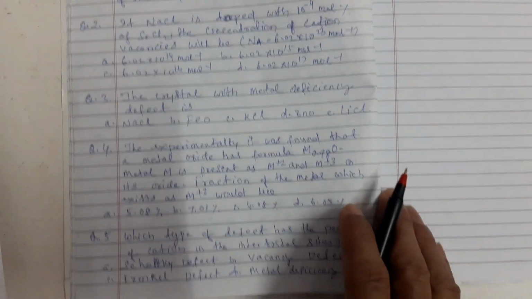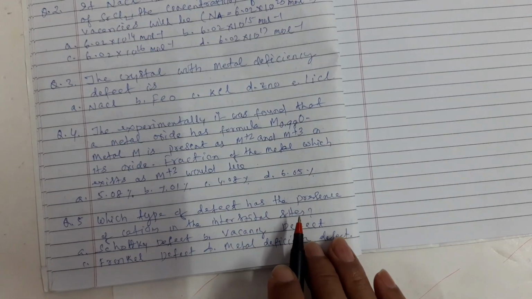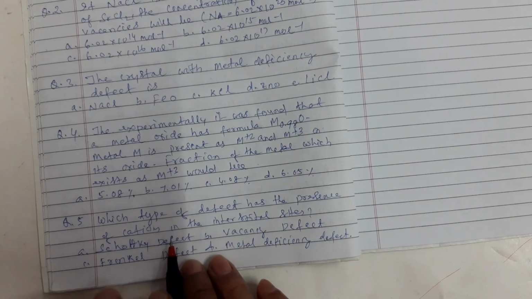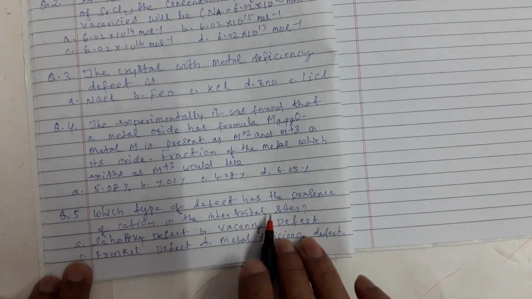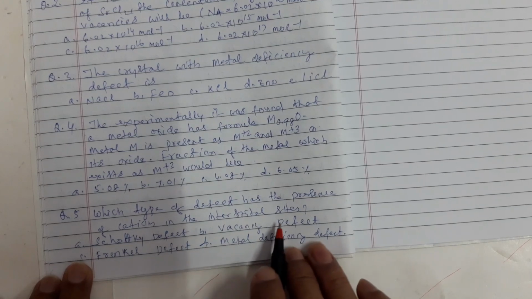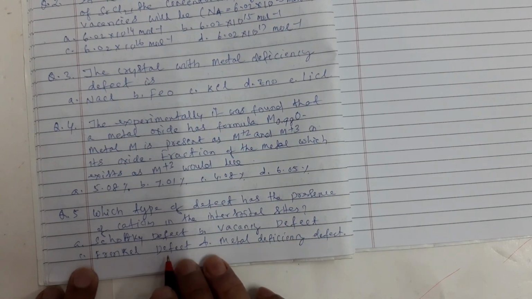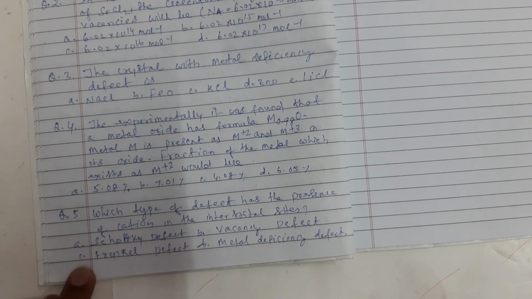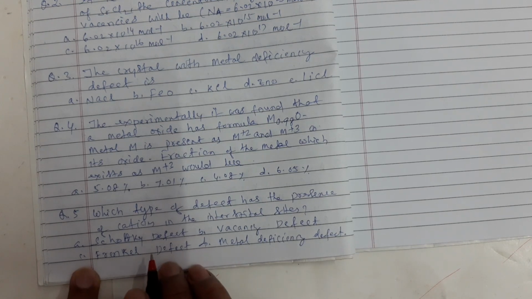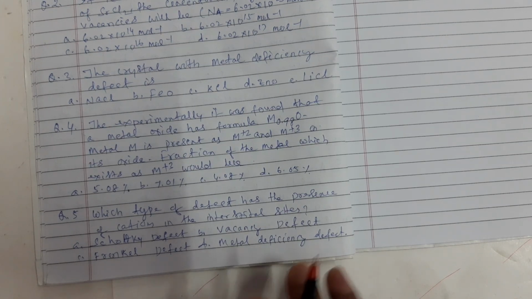Okay, next, which type of defect has the presence of cations in the interstitial sites? So choice C is the correct answer, Frenkel defect. What is Frenkel defect? As I repeated in the first question, when a cation shifts from the lattice to an interstitial site, the defect is called Frenkel defect. So choice C is the correct answer.